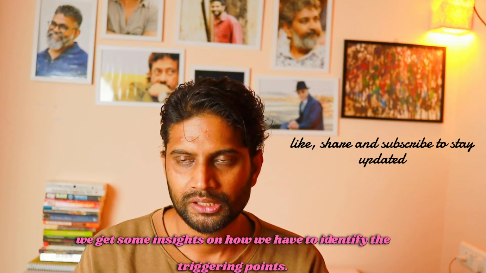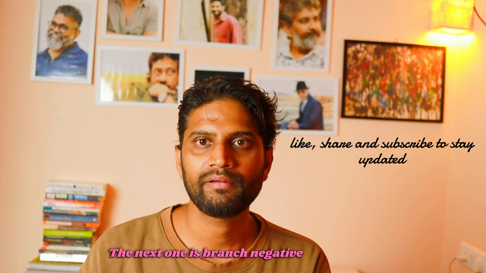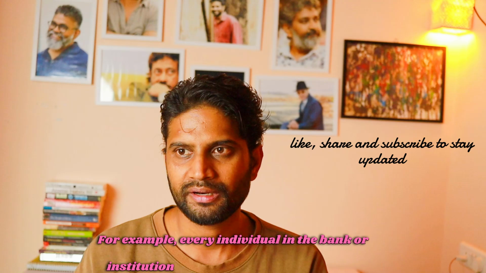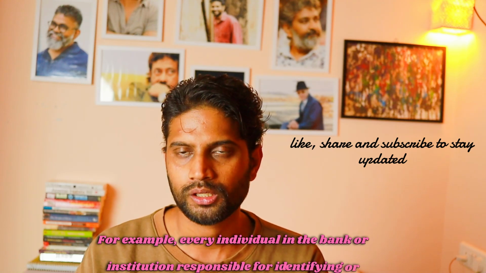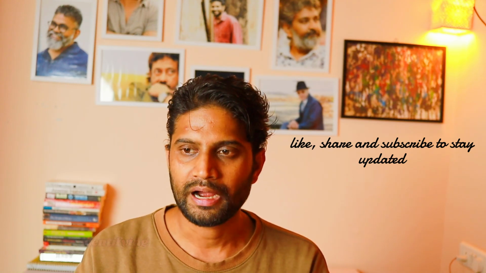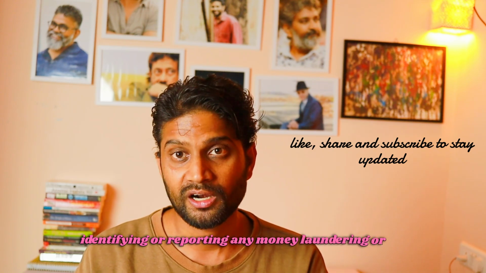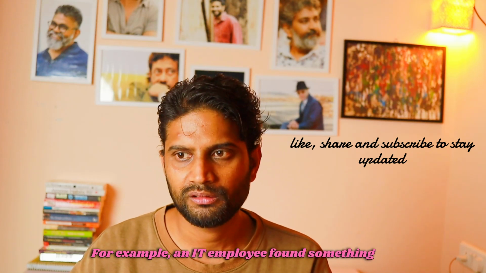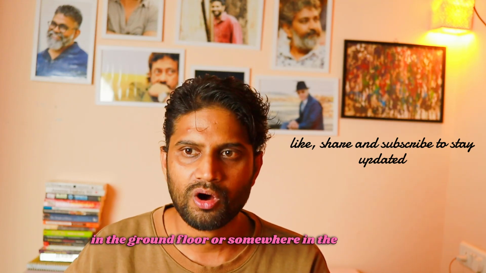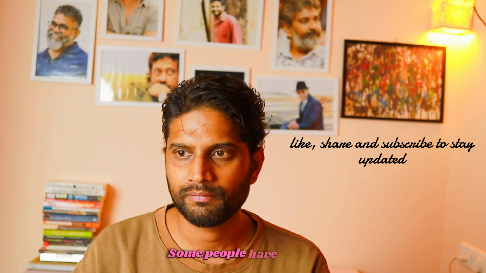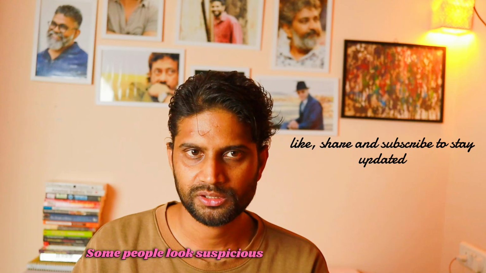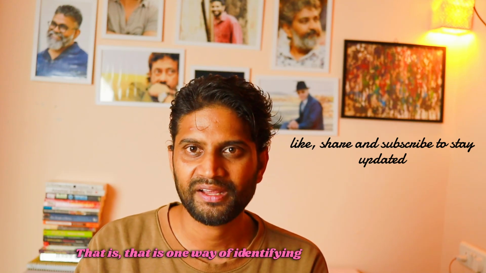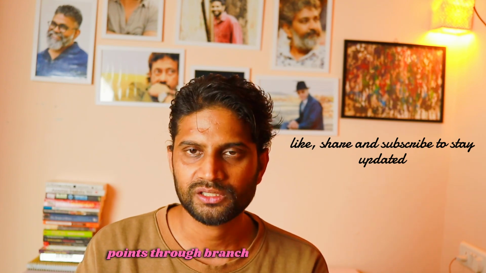Through regulatory recommendations given to the bank, we get some insights on how to identify the triggering points. The next one is branch negative referral. For example, every individual in the bank or institution is responsible for identifying or reporting any money laundering or terrorist financing concerns. For example, an IT employee found something on the ground floor or somewhere in the office space, like some people look suspicious, so he can report it. That is one way of identifying the triggering points, through branch negative referral.